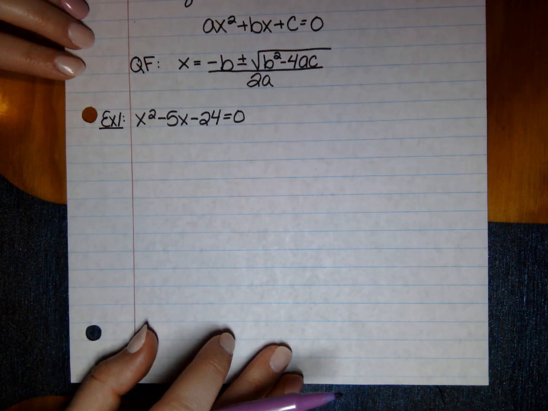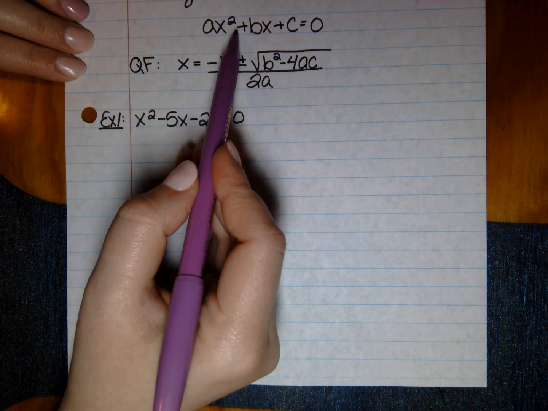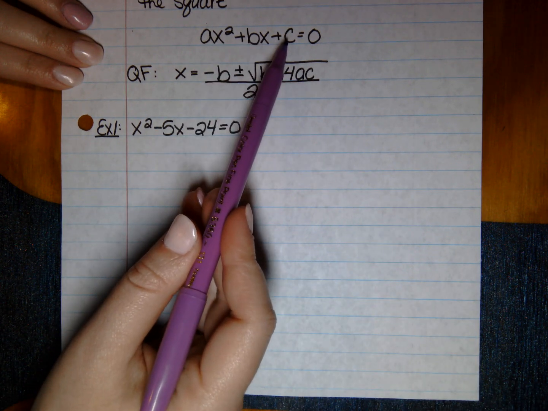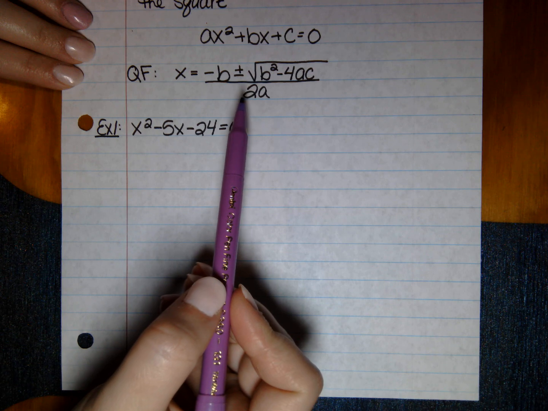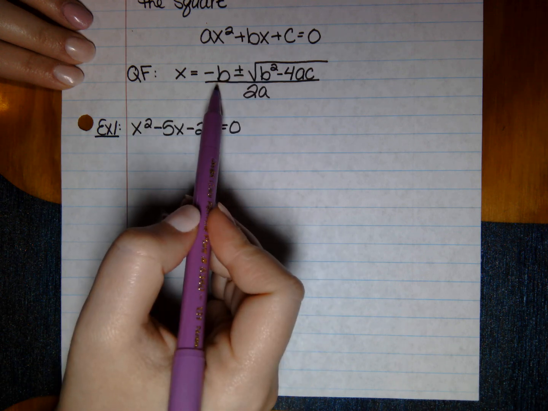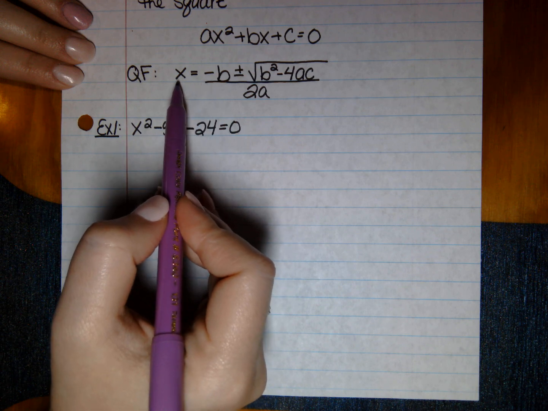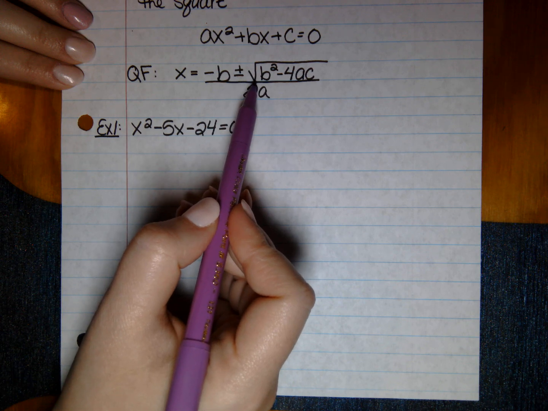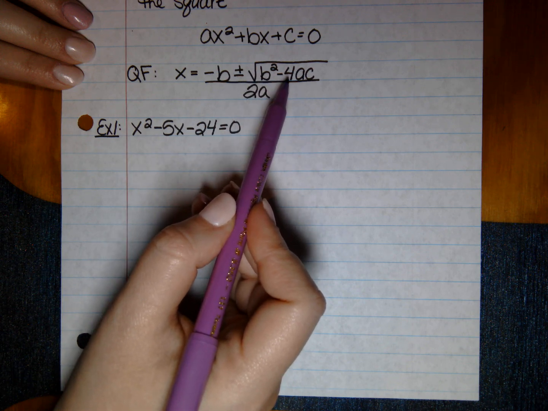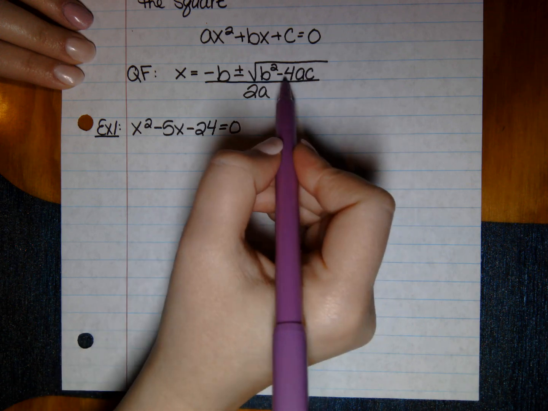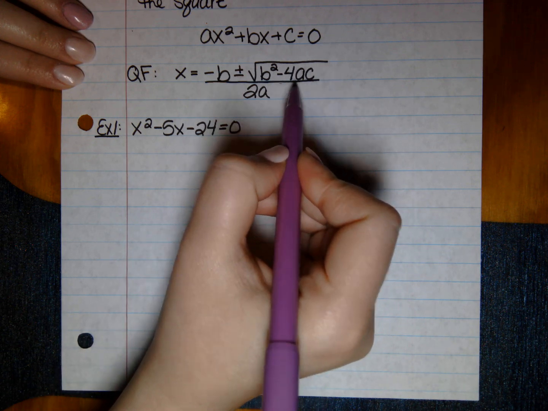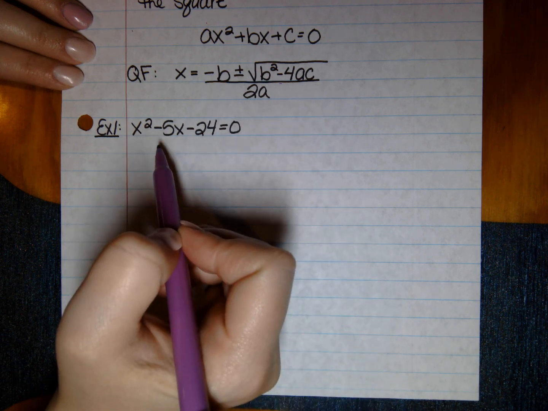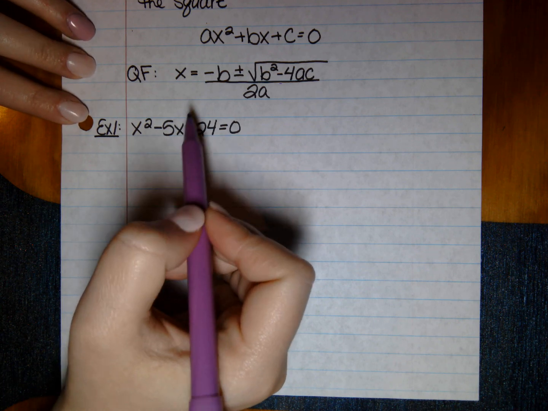So our standard quadratic equation is written as ax squared plus bx plus c, where a, b, and c are numerical values. The quadratic formula is x is equal to negative b plus or minus the square root of b squared minus 4 times a times c. This minus 4ac is all one term, and then that whole numerator is going to be divided by 2a.